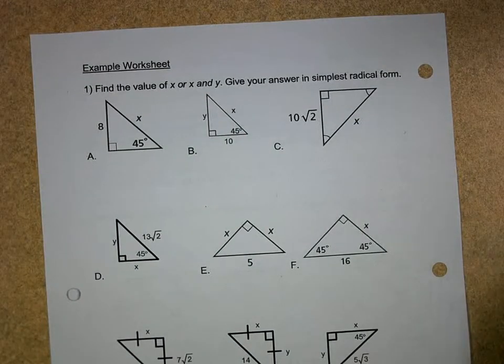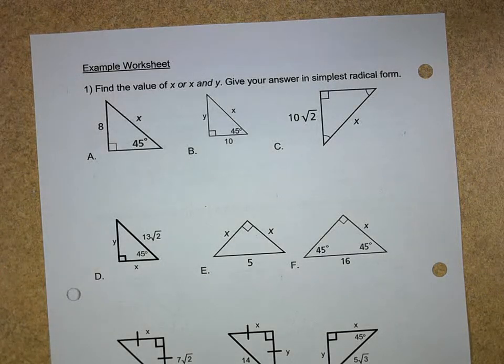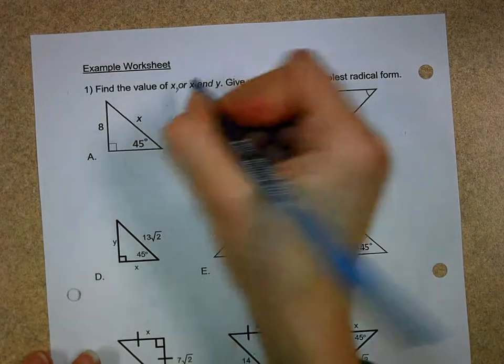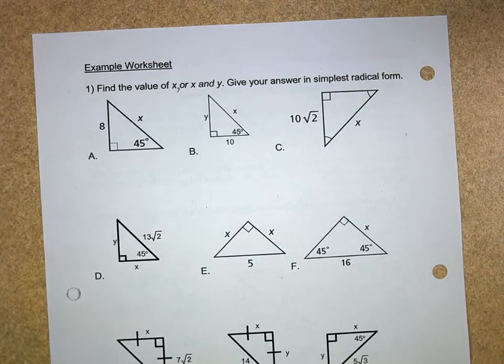All right. In fact, we're going to probably take this side. Normally we do it in one setting, but we'll probably do it in two different settings. And with this setting, we're going to find the value of x, or x and y. It says give your answers in simplest radical form, so we can only have radicals.